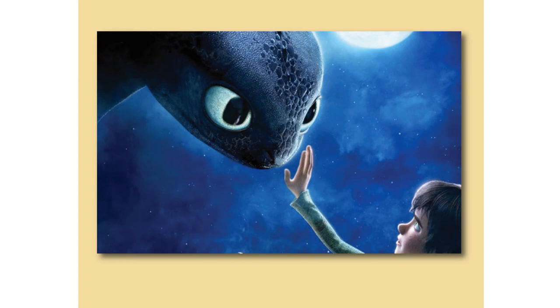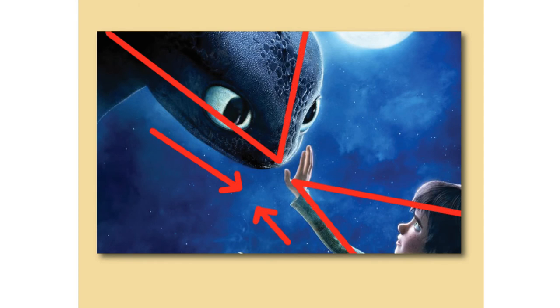No, everything about this image tells us that they're going to come together. You have these two triangles pointing directly at each other. They are going to come together. His hand's going to go on Toothless's forehead, and they are going to bond, and then they're off on their adventures, and their lives are changed. So everything about this composition implies that that's what's going to happen.